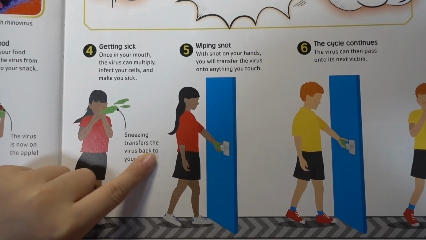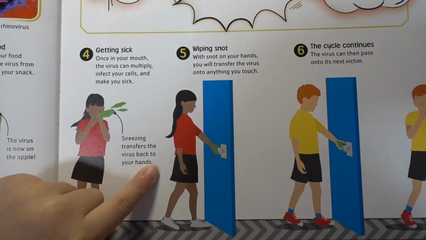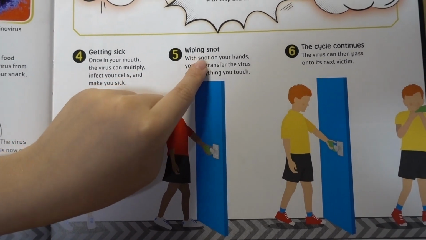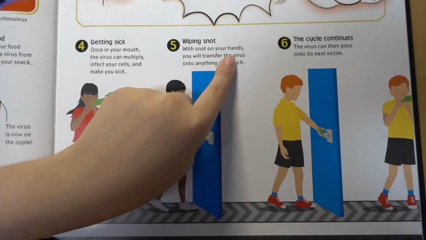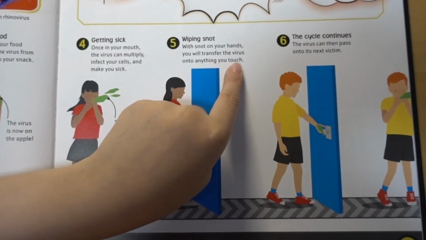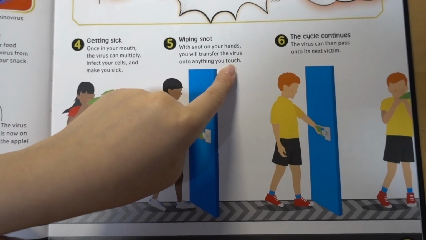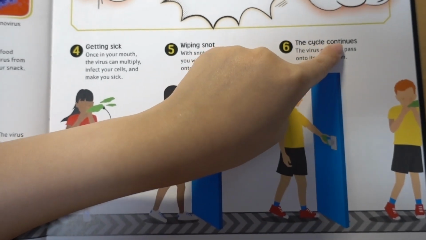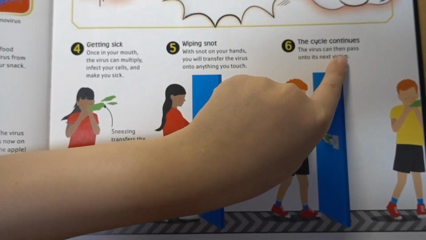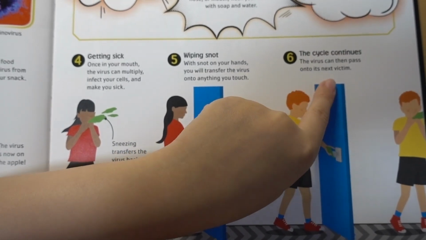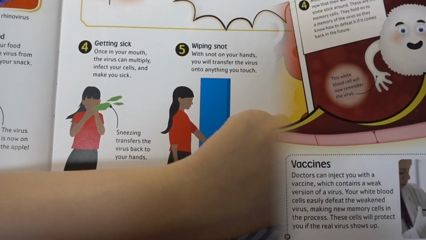Sneezing transfers the virus back to your hands. Wiping snot. With snot on your hands, you will transfer the virus onto anything you touch. The cycle continues. The virus can then pass onto its next victim.